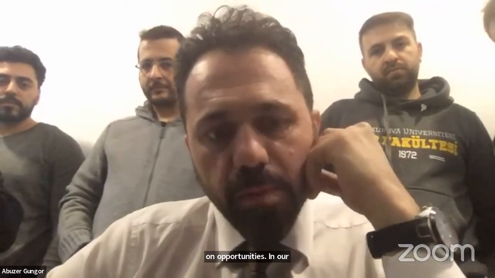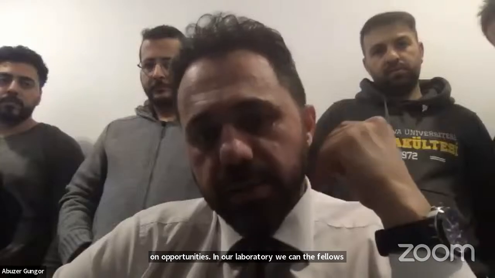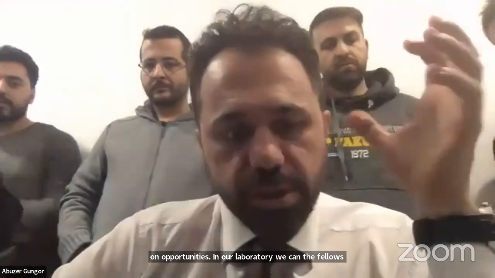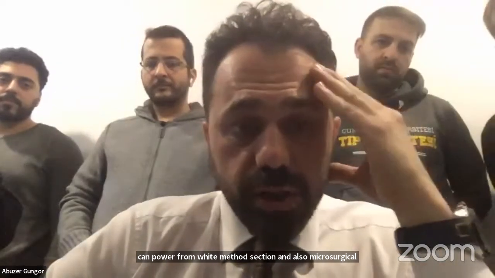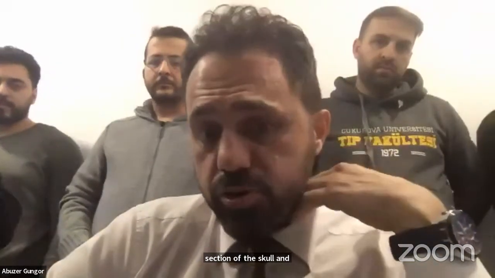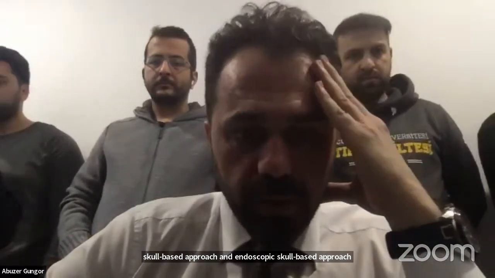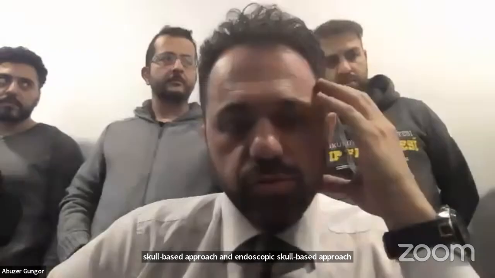In our laboratory, the fellows can perform white matter dissection and also microsurgical dissection of the skull base approach and the endoscopic skull base approach, and also tractography. They are learning how to do tractography.